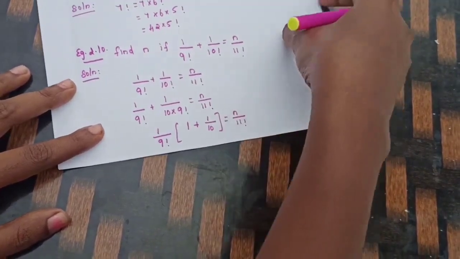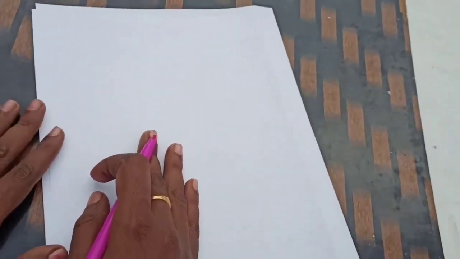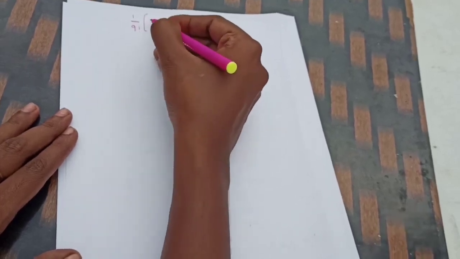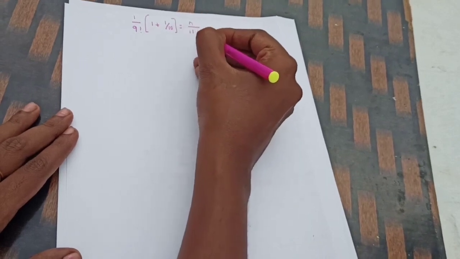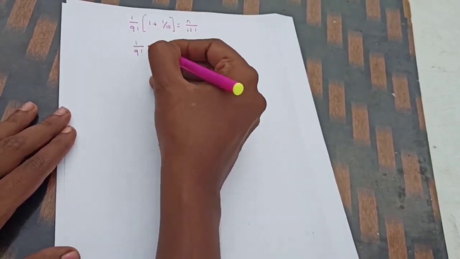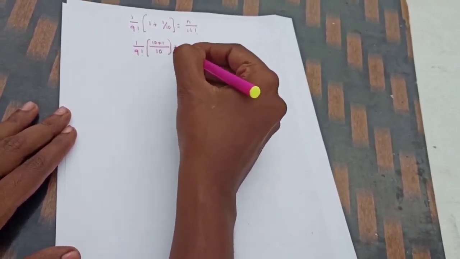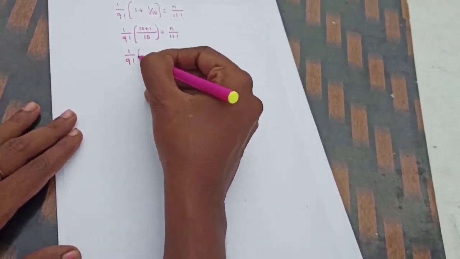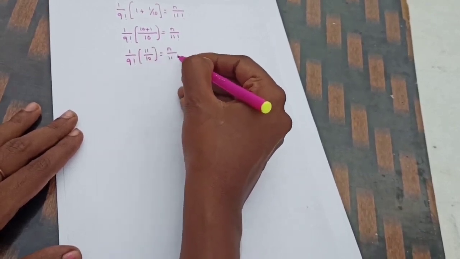Okay, so 1 by 9 factorial into 1 plus 1 by 10 equal to n by 11 factorial. So 1 by 9 factorial into, what's the LCM? 10 is the LCM. So 10 plus 1 equal to n by 11 factorial. So 1 by 9 factorial into 11 by 10 equal to n by 11 factorial.